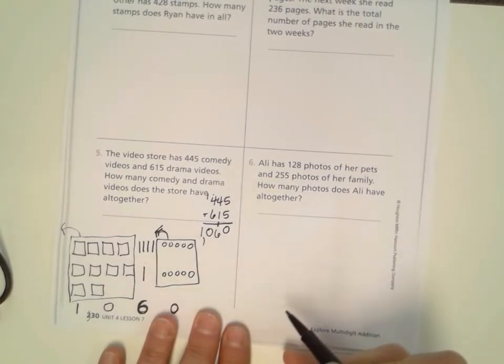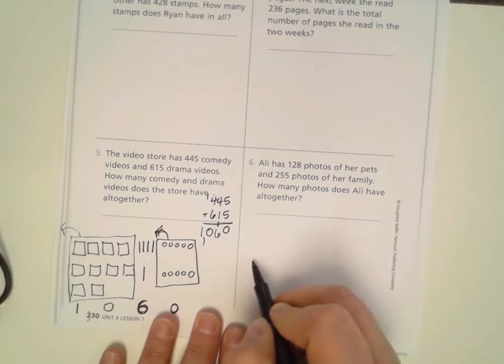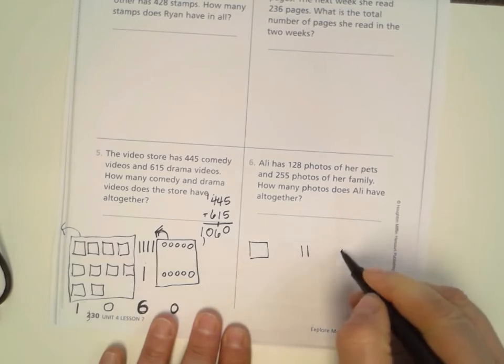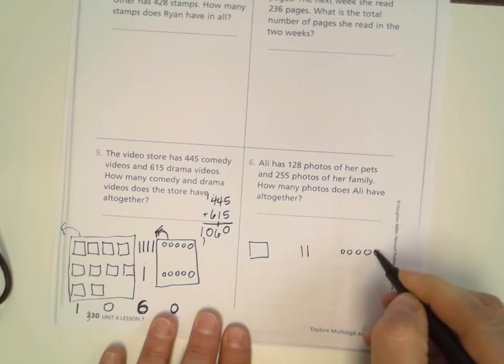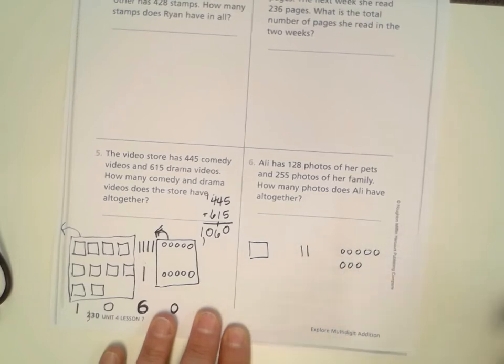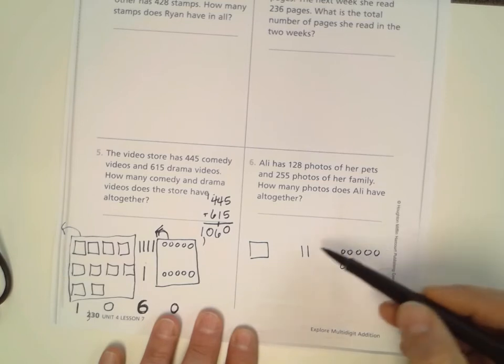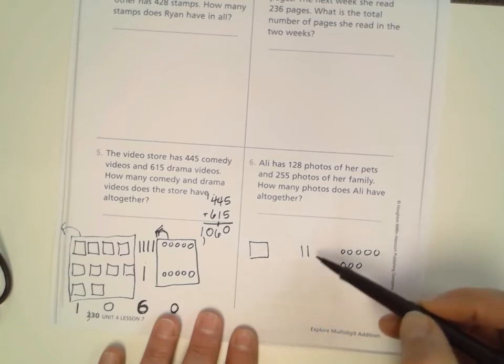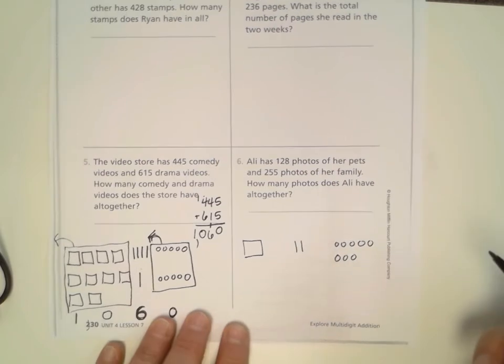So 128 photos of her pets. So I'm going to draw my 100, 20, and then 8. I'm going to draw them so that I can see them all. Go ahead and put those down. Go ahead and draw them and do this with me. 128. You can pause me if you need to.